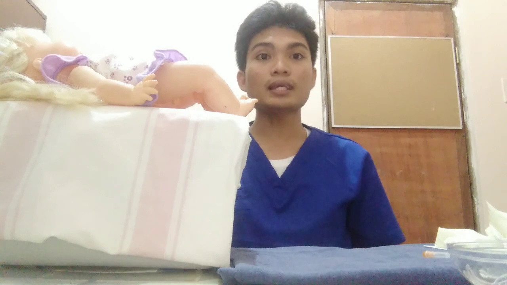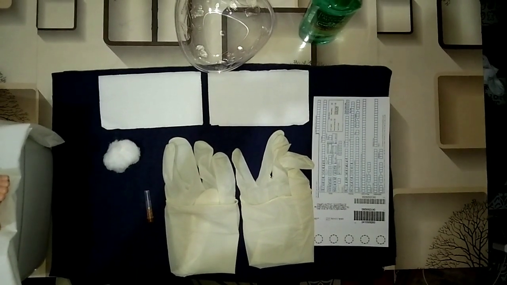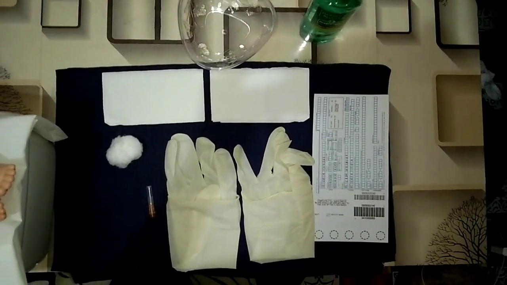Now, after we introduce ourselves and verify the client's identity, we will now be preparing the equipment. The equipment that we will be using for the procedure are the following.